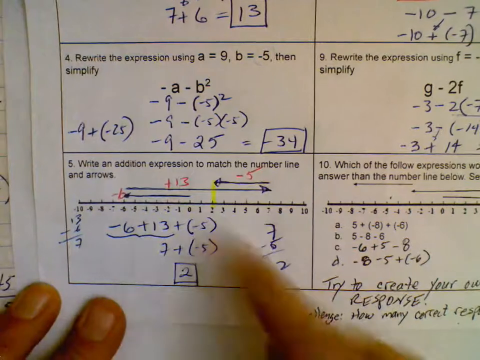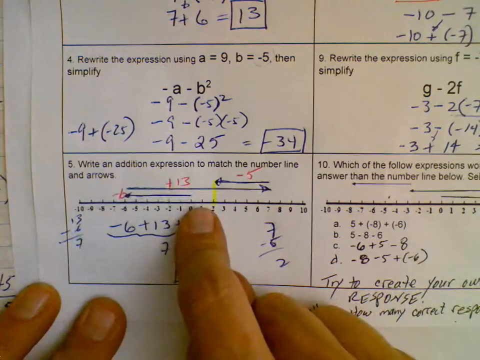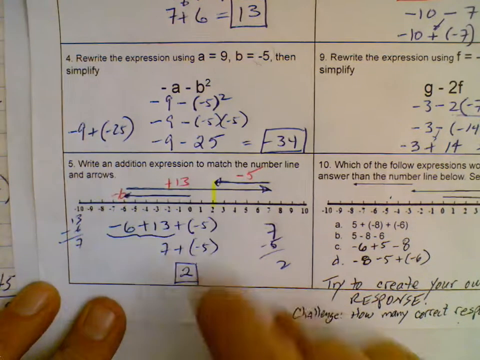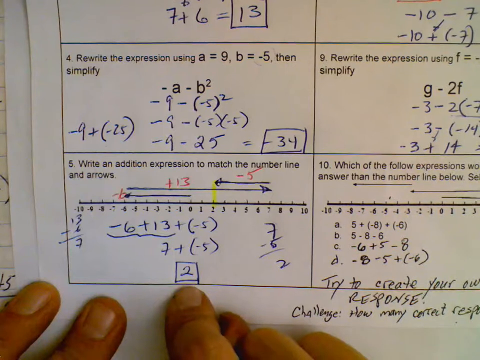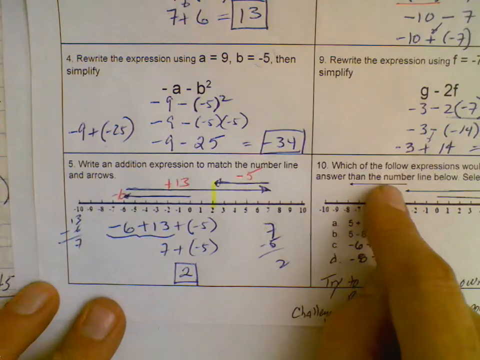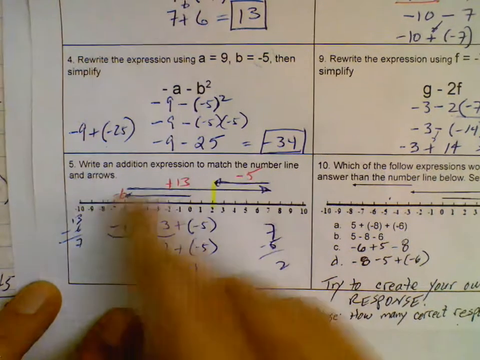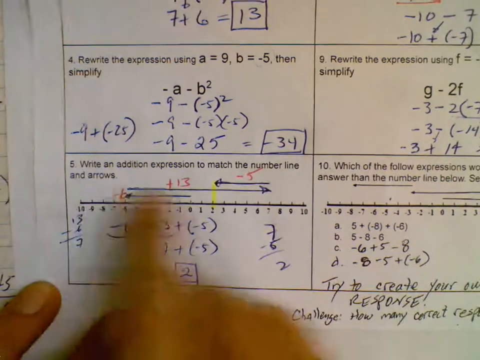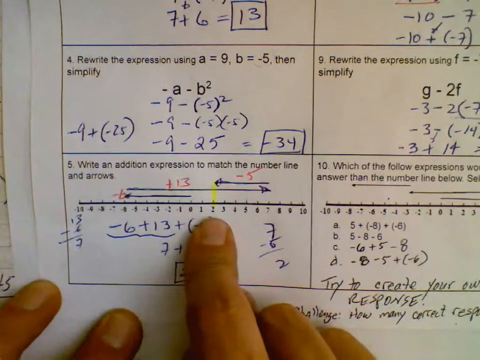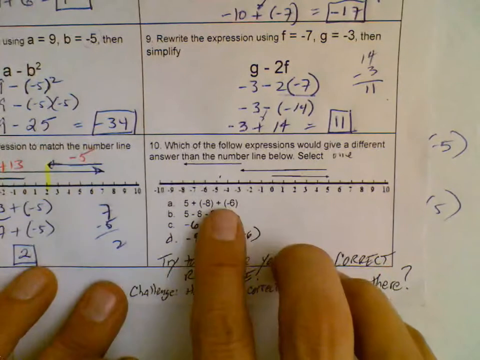But you know, it really wouldn't matter which order I did these in. As long as I start at 0, I would still get 2. I can go 13 to the right, and then back 5 and back 6. I'd still be at 2. I can go negative 6, and I can go negative 5, and I go back 13. I'll still end up at 2, which is kind of what this problem's about.